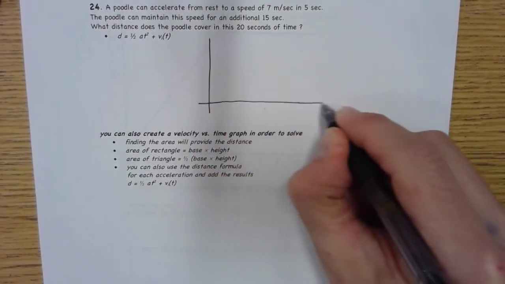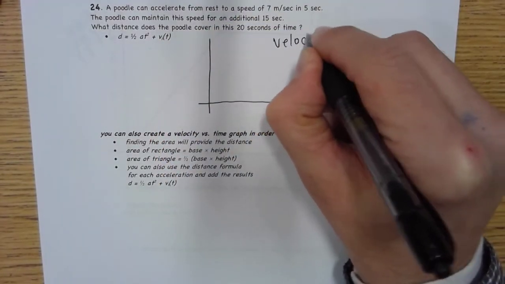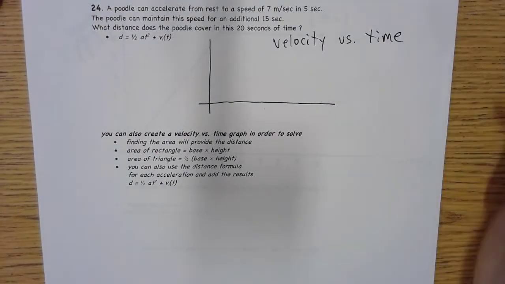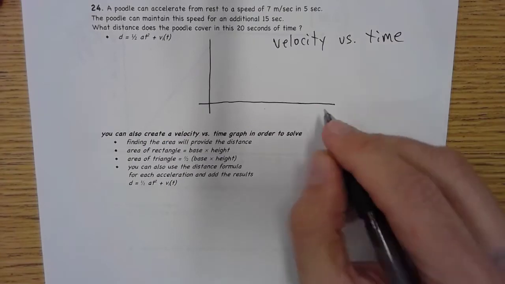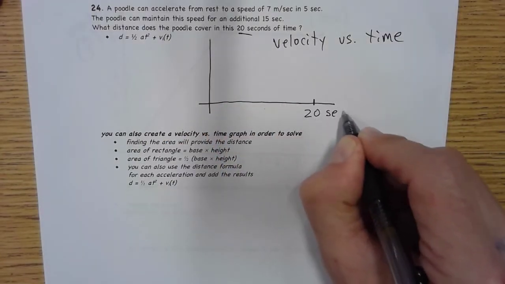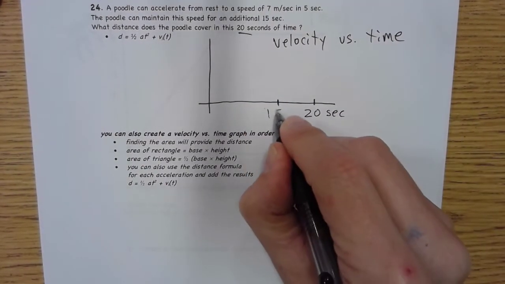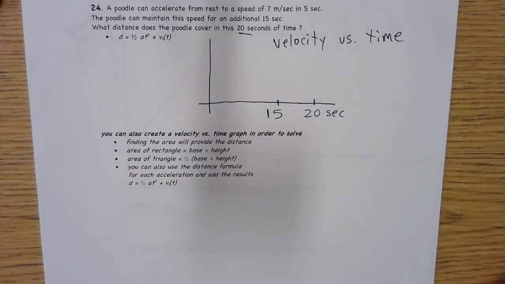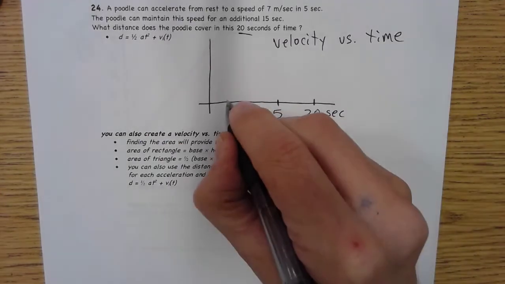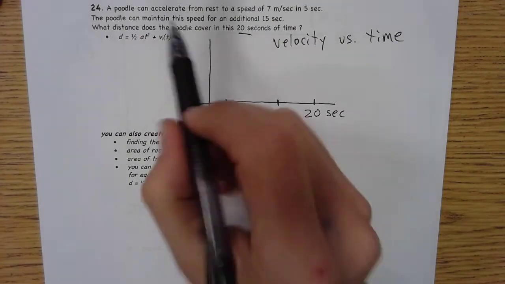So I'm just going to sketch a little graph. The graph is going to be how fast Louie, my little poodle, is moving with respect to time. It gives us a total of, let me just get a little benchmark there, 20 seconds. 15 looks like it's going to be another mark on our graph. And 5 looks like it will also be on there.